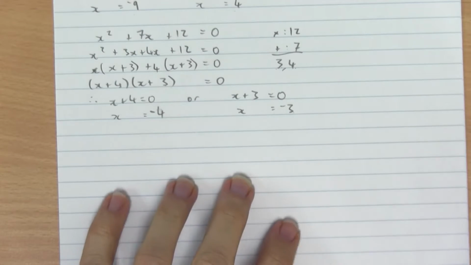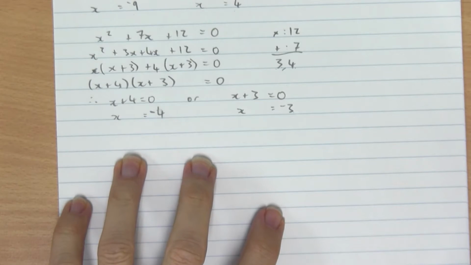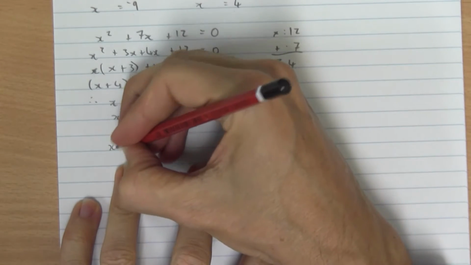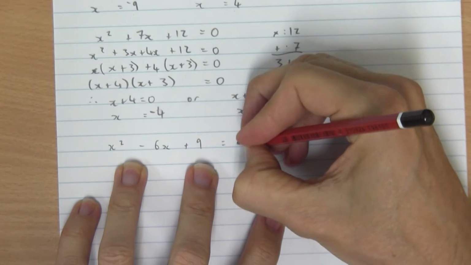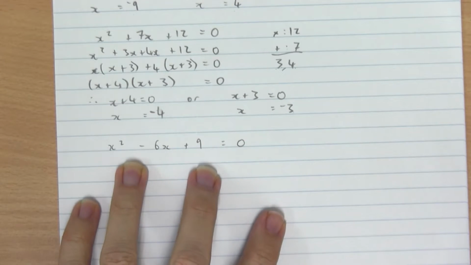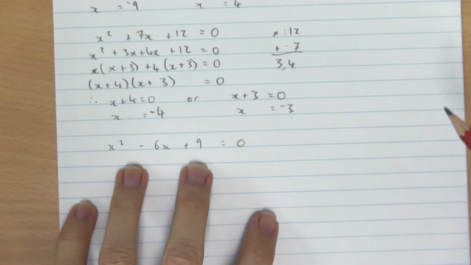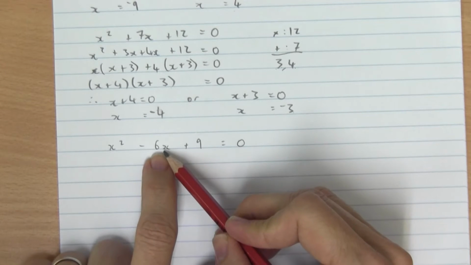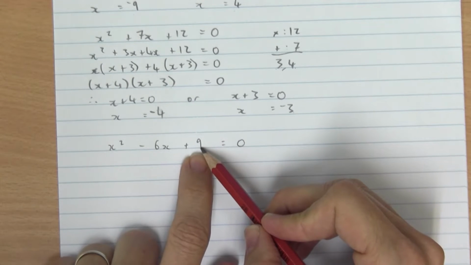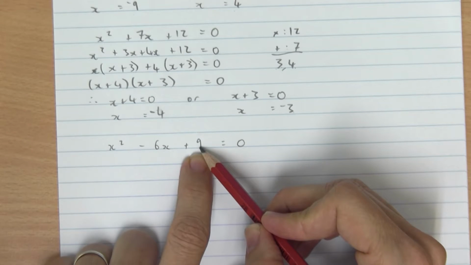Let me show you another one to show you the value of learning the patterns. Here is x squared minus 6x plus 9 equals 0. Now, if you recognise the pattern, you can get straight to the next line. X squared minus 2 times 3x plus 3 squared. It's a perfect square.